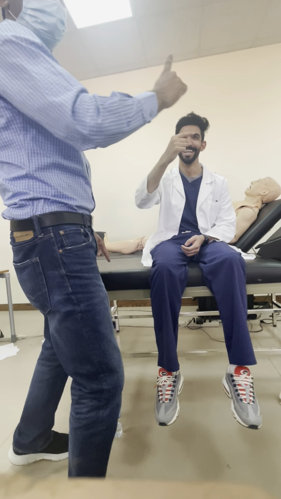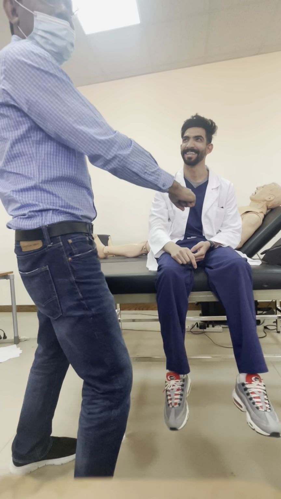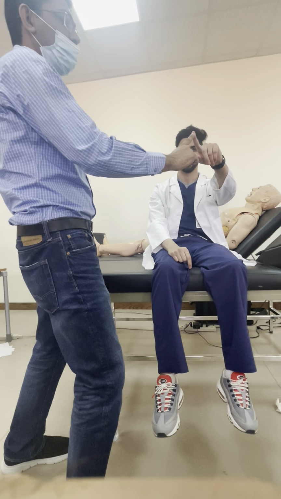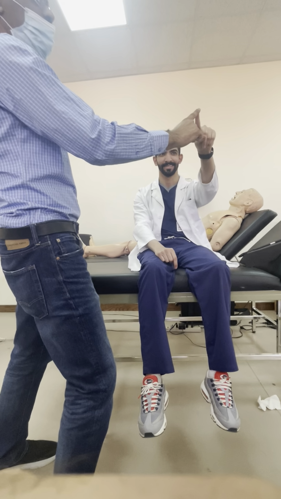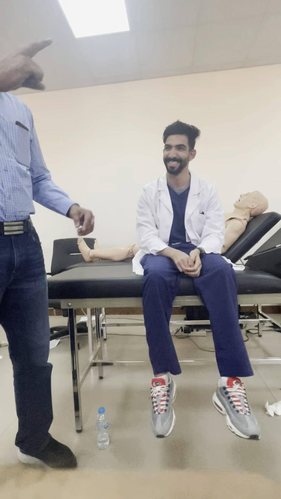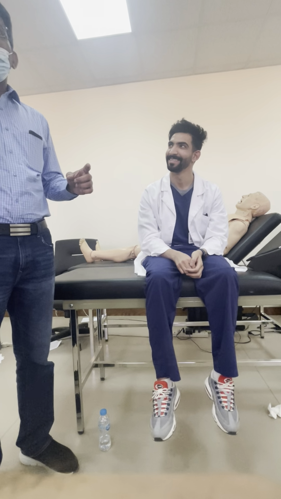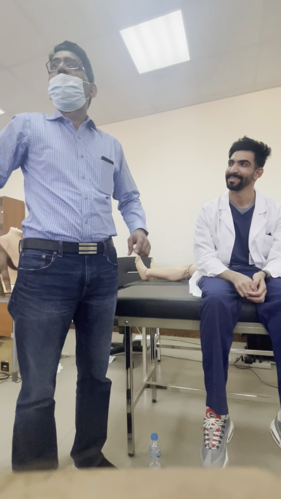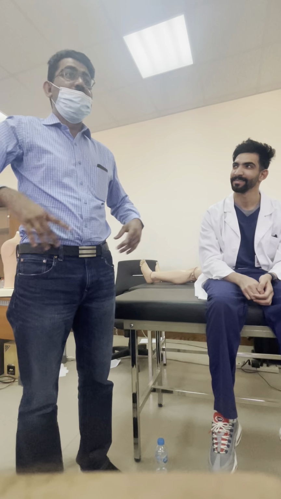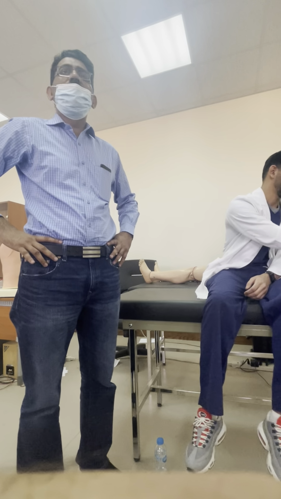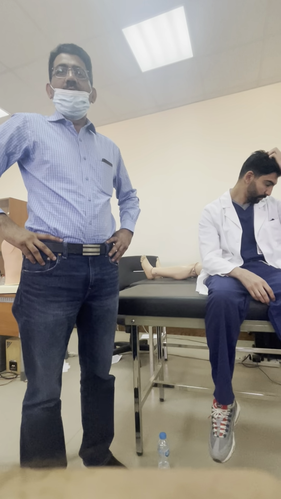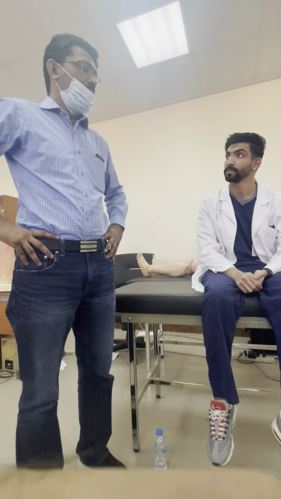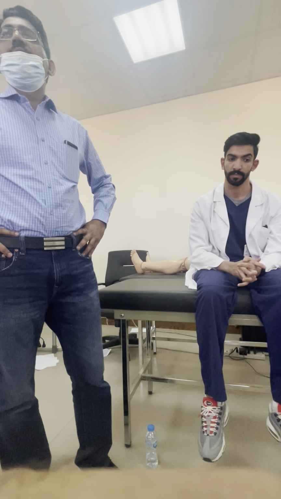So do it on one side and then do it on the other side. Okay, from the other hand. So this is called finger nose test. You keep on changing and you see if the patient is having normal coordination. This is a test of coordination. So this is called finger nose test. Okay, five. Then you check for the tremors.